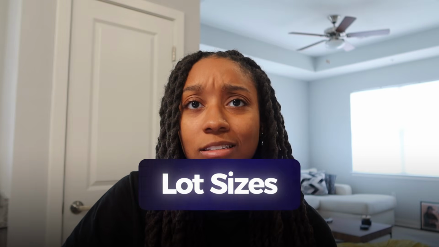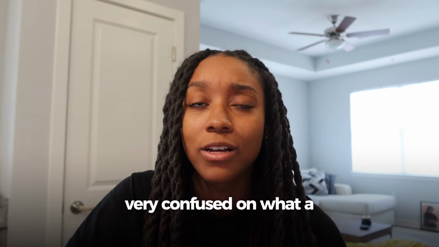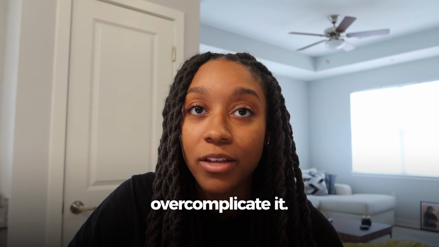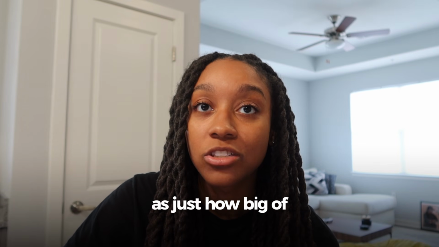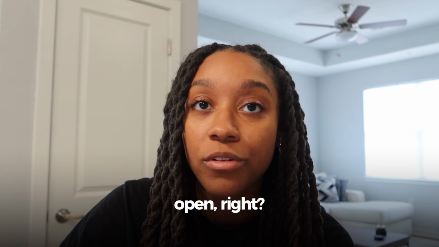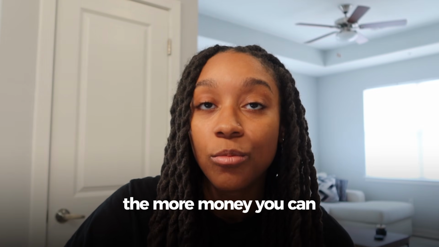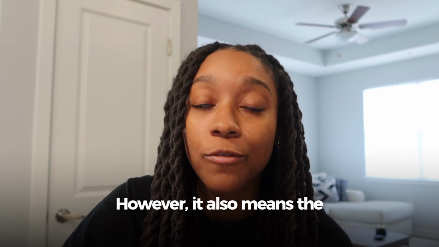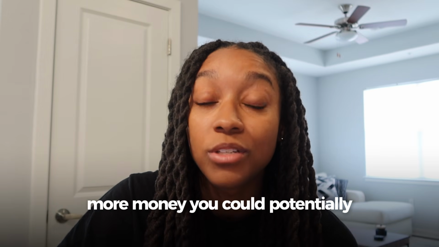So what are lot sizes? A lot of people get very confused on what a lot size is, and they overcomplicate it, and I'm here to make it super simple. Think of a lot size as just how big of a position you want to open. The bigger the lot size, the more money you can potentially make. However, it also means the more money you can potentially lose.